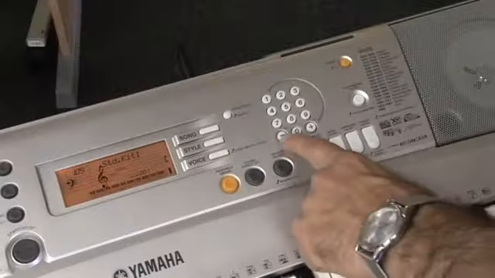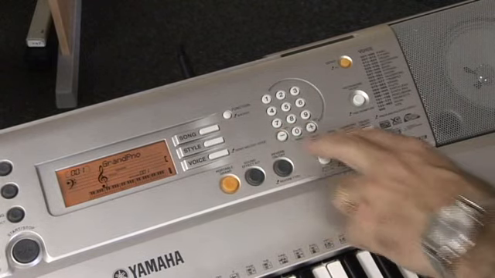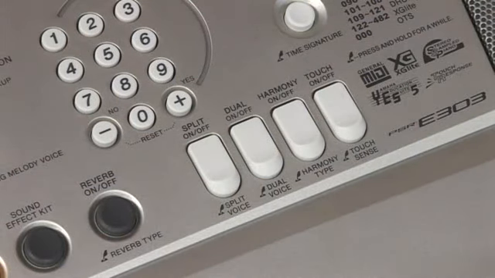Here's a tip for you. By pushing the minus and plus button at the same time, it brings us back to the default voice again, which is grand piano. Now also related to the voice section are two buttons here, one called dual and the other one called split.